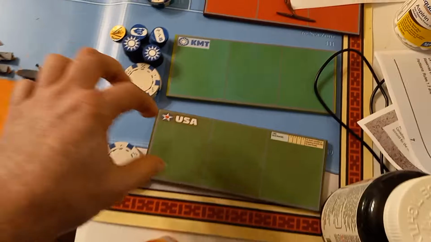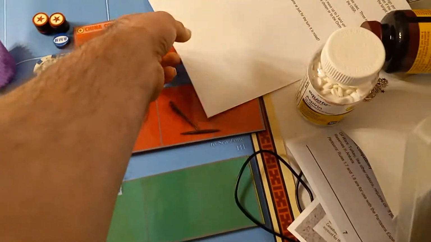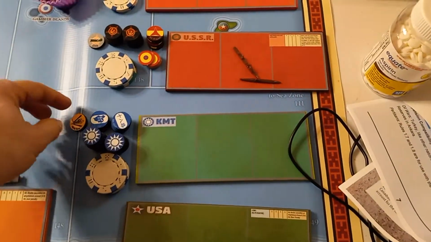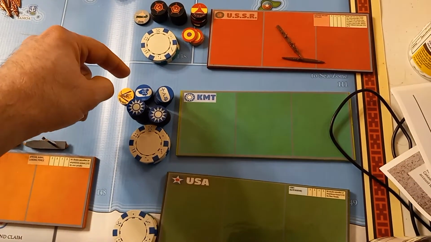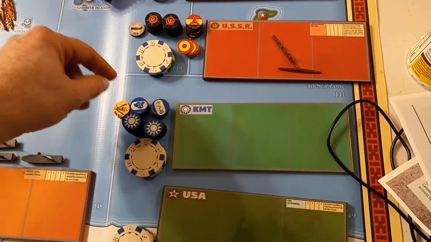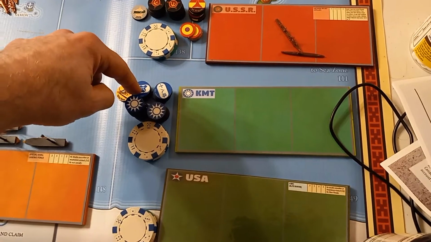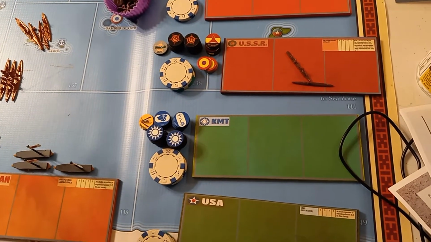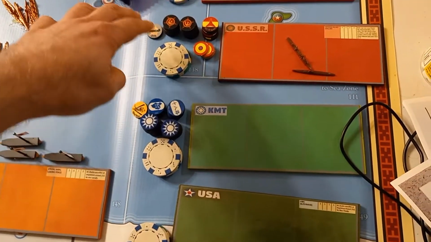And then there's the USA, KMT. If you're playing with the KMT expansion, just like the others, here's the Flying Tiger token. Here's the units that they can upgrade into, or here's the CEF that they can lend to FEC, and here's their elite units. And then you see that up here too.